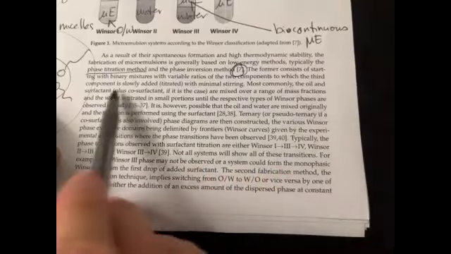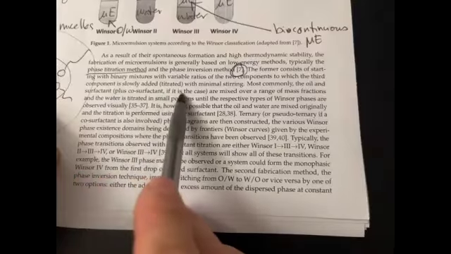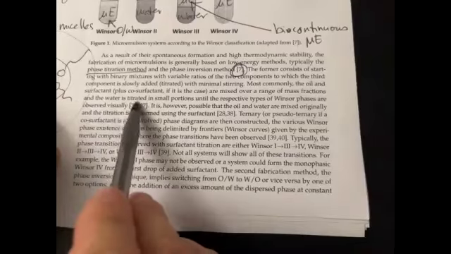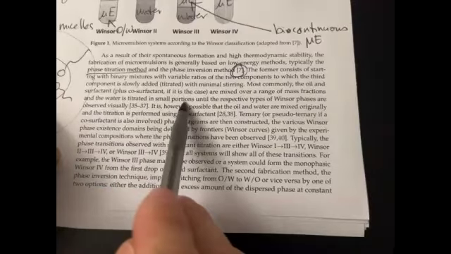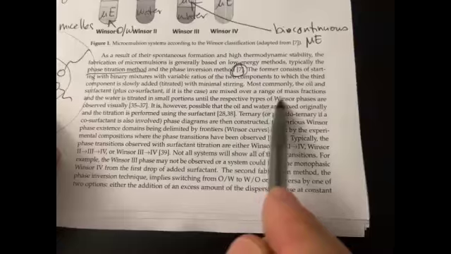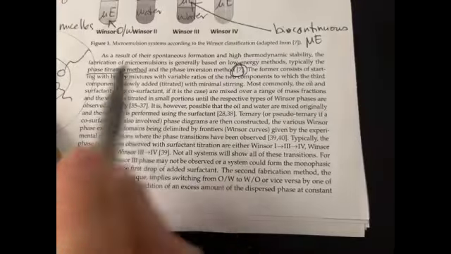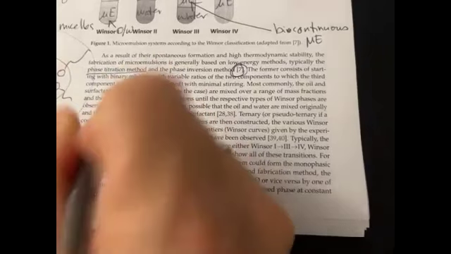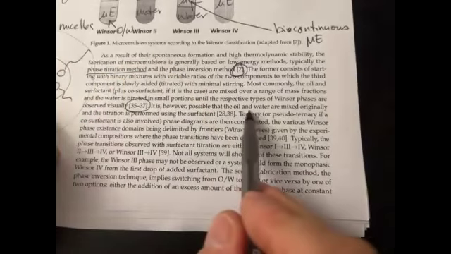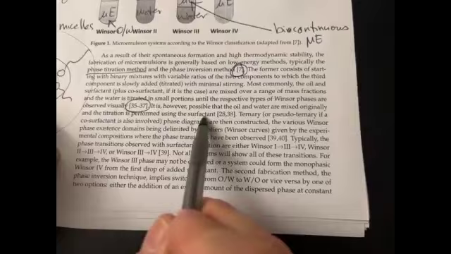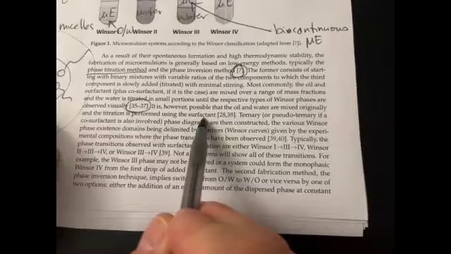Most commonly, the oil and surfactant plus co-surfactant, if any, are mixed over a range of mass fractions, and the water is titrated in small portions until the respective types of Windsor phases are observed visually. It is, however, possible that the oil and water are mixed originally, and the titration is performed using the surfactants.